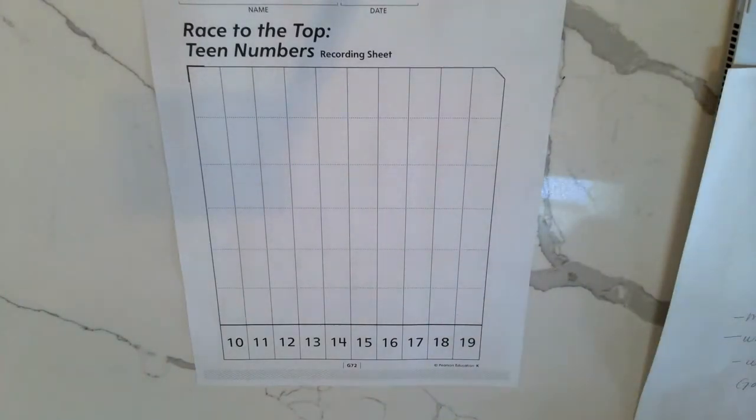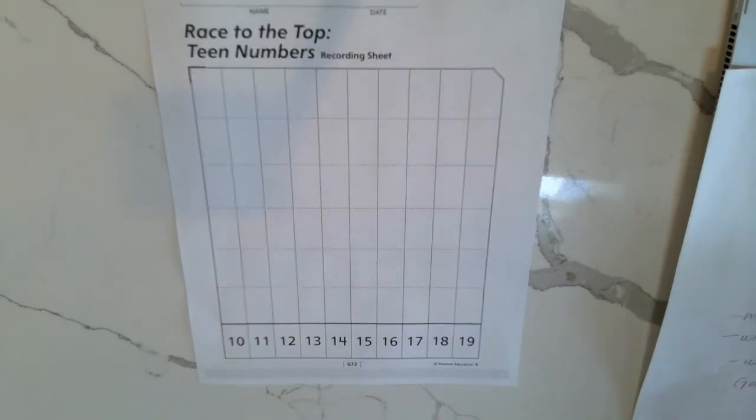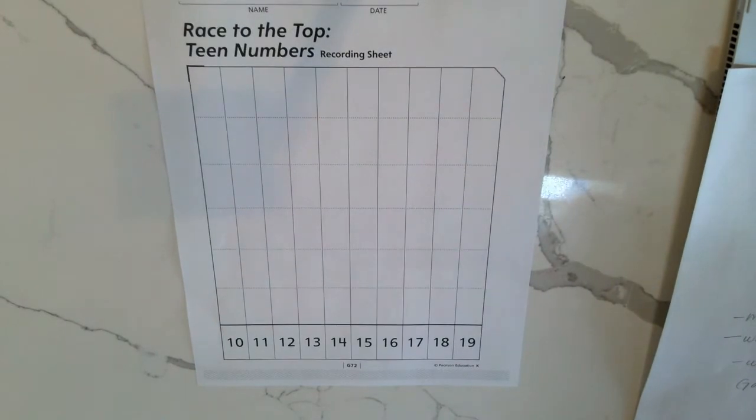Hello, mathematicians. Today we're going to learn how to play a new game. Our game is called Race to the Top, Teen Numbers. What does teen mean? What do you think? What are teen numbers?